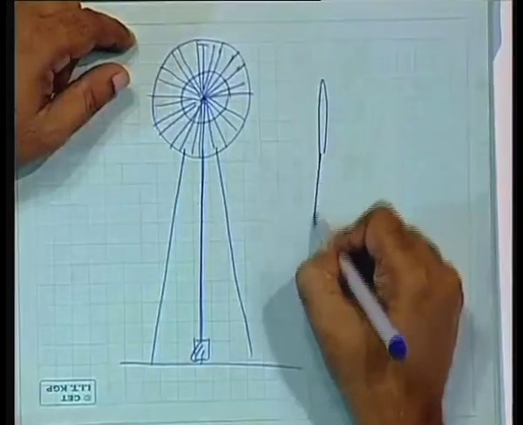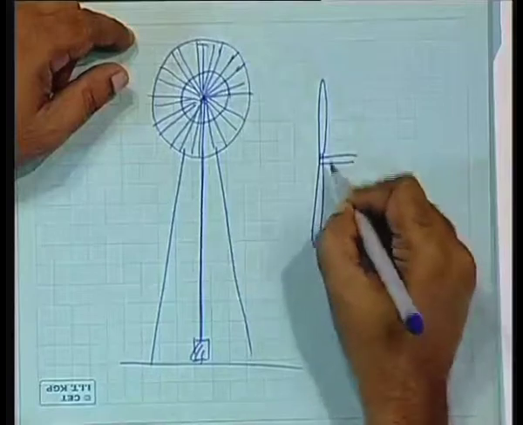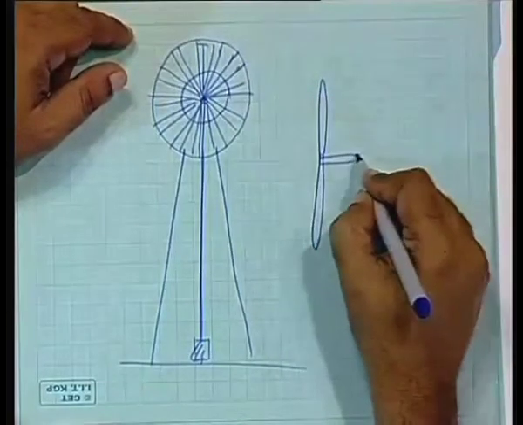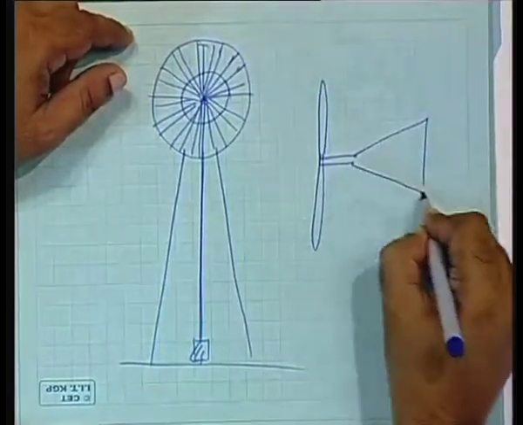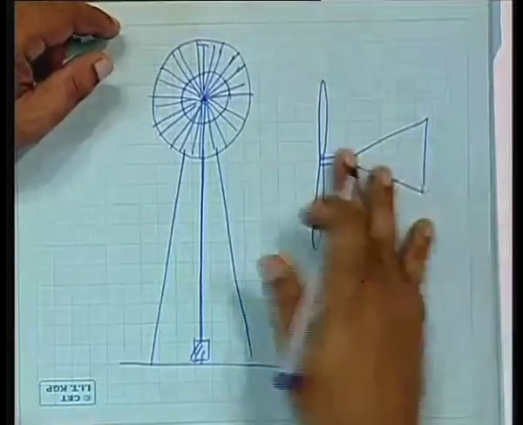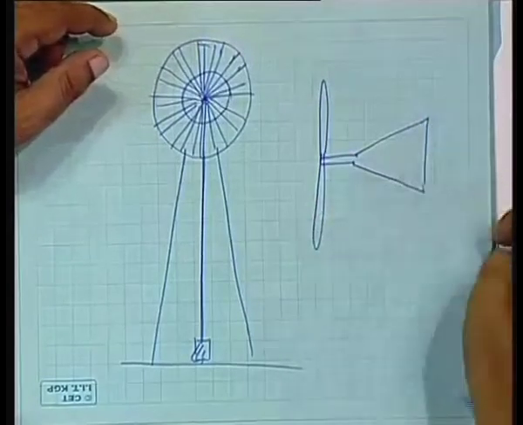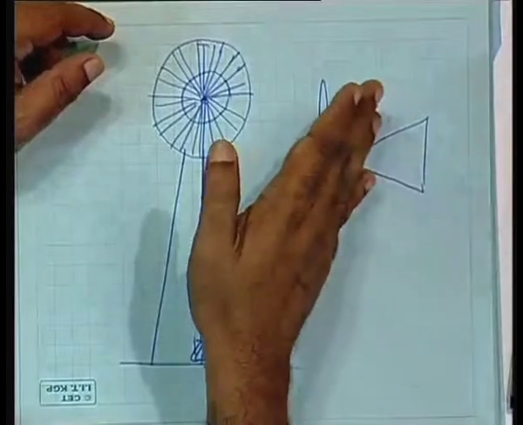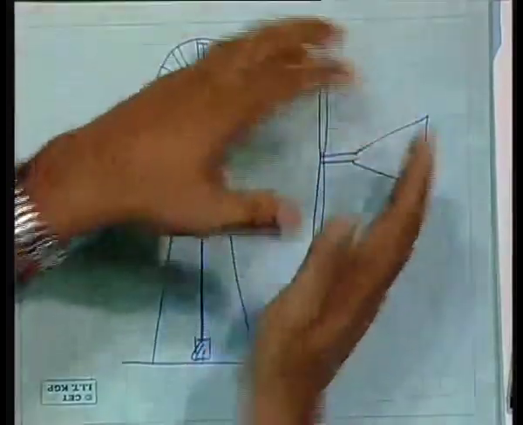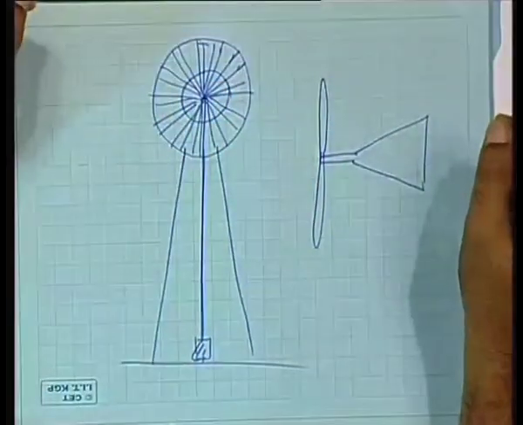These have some inherent mechanism. For example, how would it orient itself to the direction of the wind? That means yaw control. Simply by means of, suppose this is the blade, by means of a tail vane like this, a vane, so that if the wind comes from a wrong direction, it pushes and makes it orient itself to the direction of the wind. Simple.